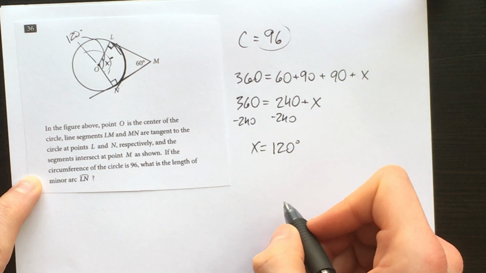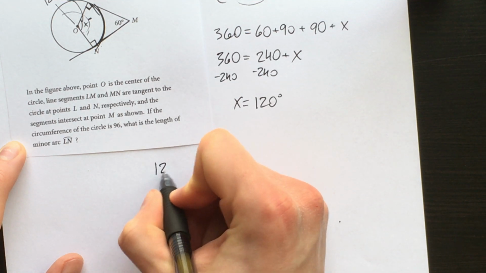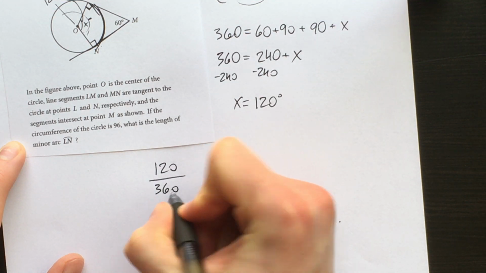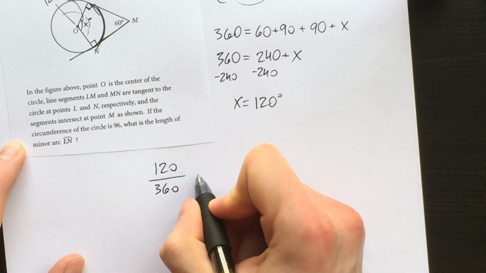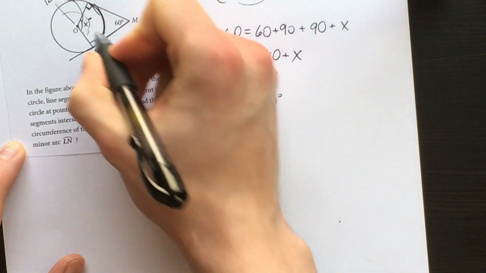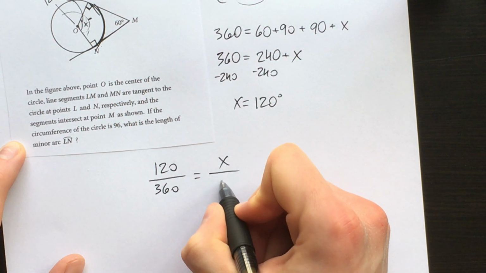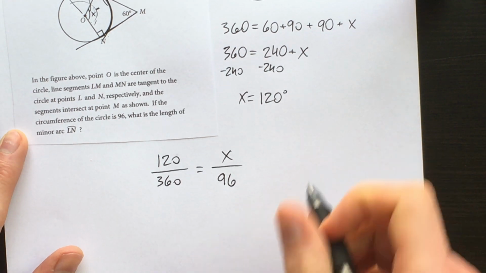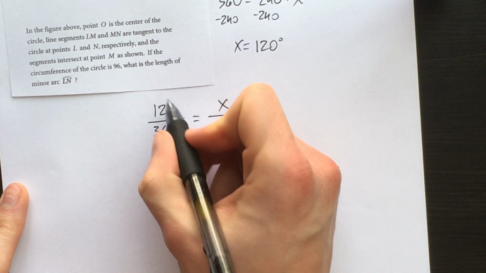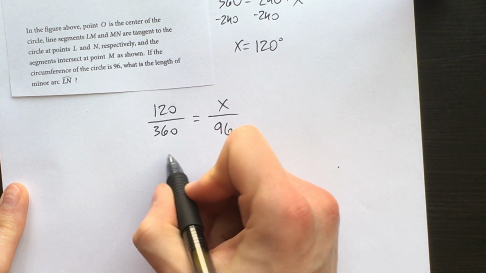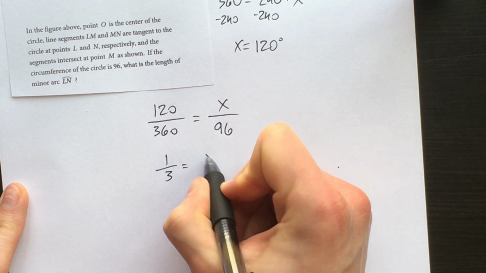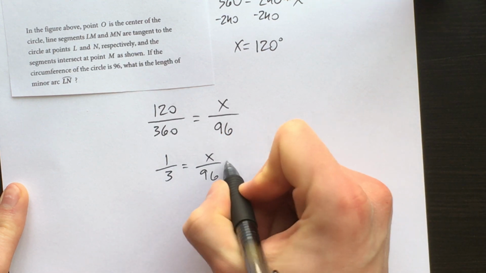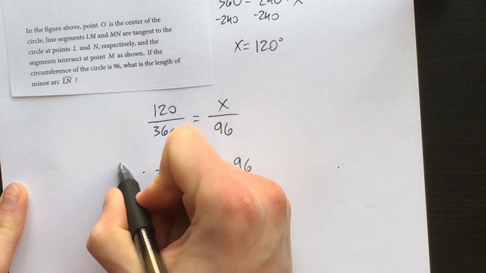So how you set this up is it's 120 over 360, so your angle over your total, is equal to x, the length of the minor arc, over the total, so over 96. And here you can solve it however you want. I personally like to simplify this first, so 1/3 is equal to x over 96, and then to solve for x, you just multiply by 96 on both sides.